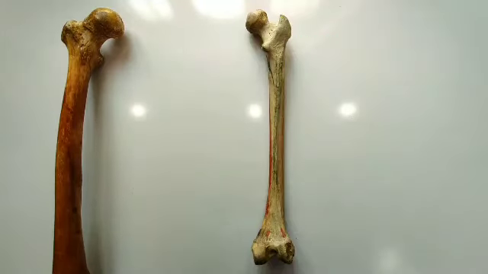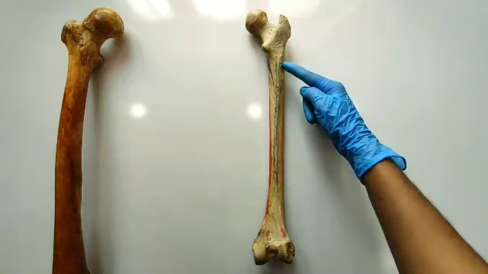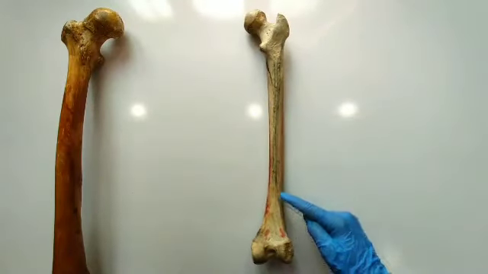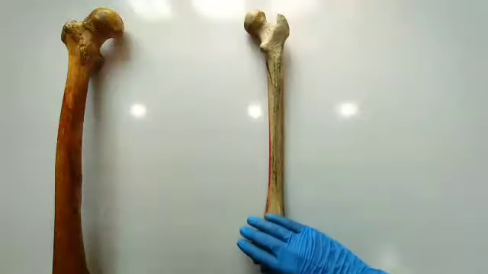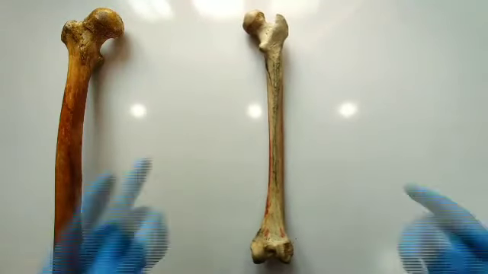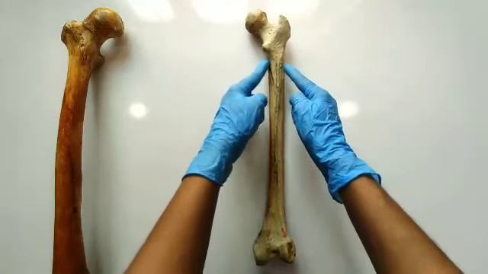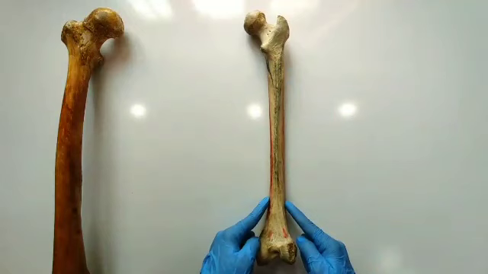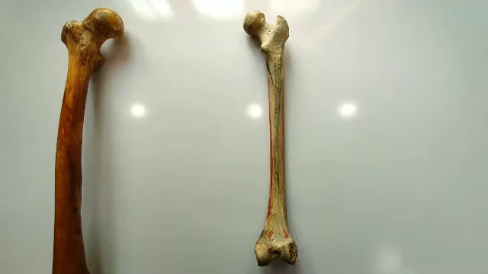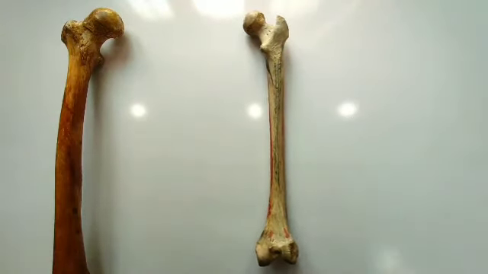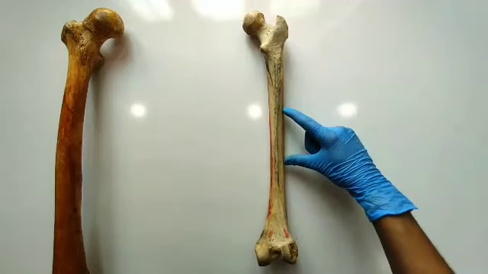Now we have seen all the parts of the upper end. Let's move on to the shaft. Here the part extending from here to here is the shaft, or in other words, the shaft connects the upper end and the lower end, and the shaft, as you can see, is narrow in its middle part and expanded in its upper and lower parts. Shaft possesses 3 borders and 4 surfaces in its upper 1/3 and lower 1/3, and only 3 surfaces in its middle 1/3.